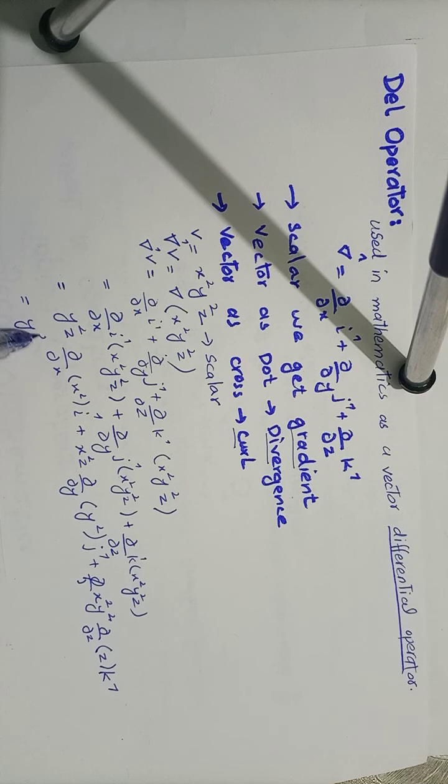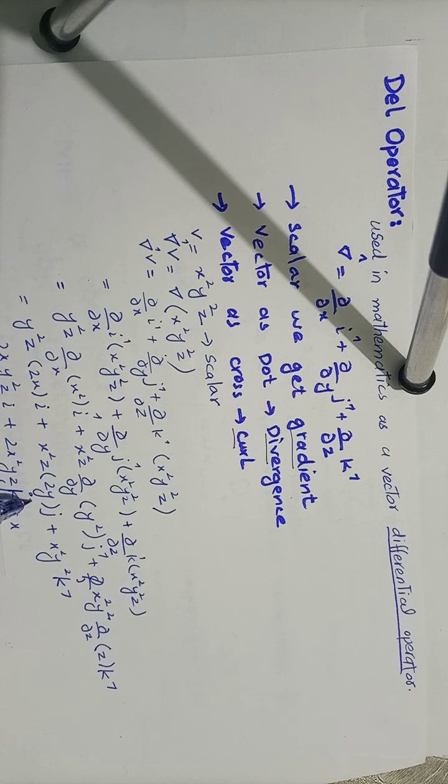According to the derivative rule, the derivative of x square is 2x i, plus x square z, the derivative of y square is 2y j, plus x square y square k. So we get 2x y square z i plus 2x square y z j plus x square y square k.